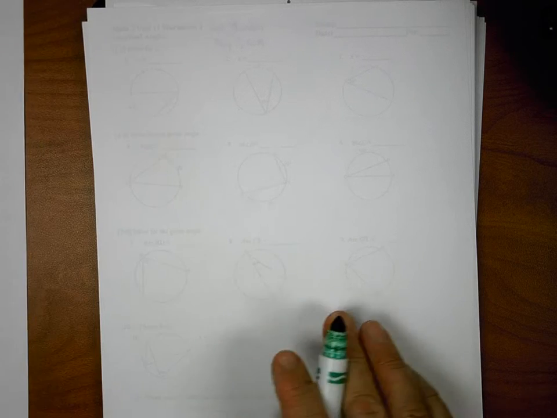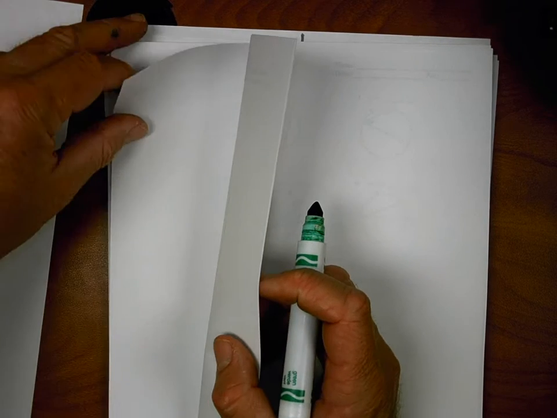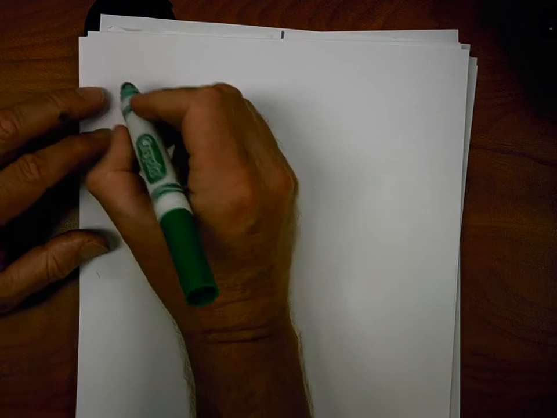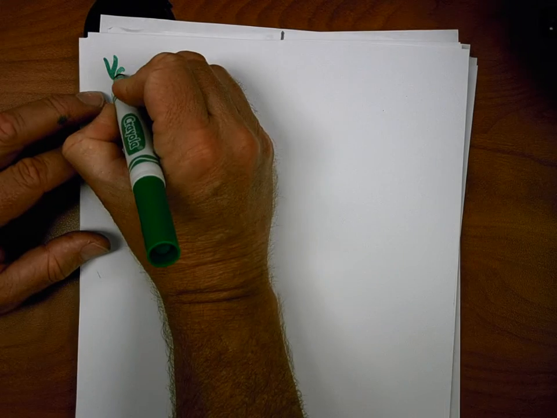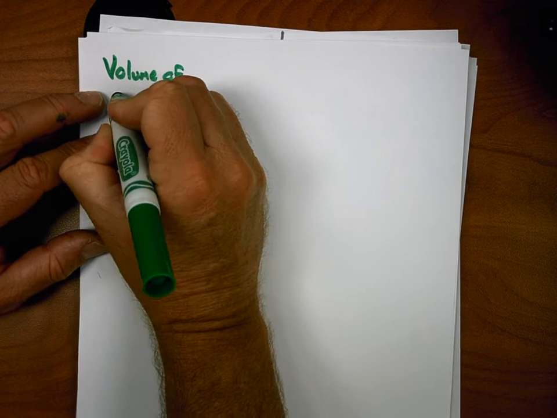Okay, so let's go over formulas. Now, every formula that I'm about to show you are formulas that you have already seen. Okay? And they all involve volume. So we just took a test on volume. When we're done with the notes today, you're about to take another test on volume. Okay? So, volume of prisms.